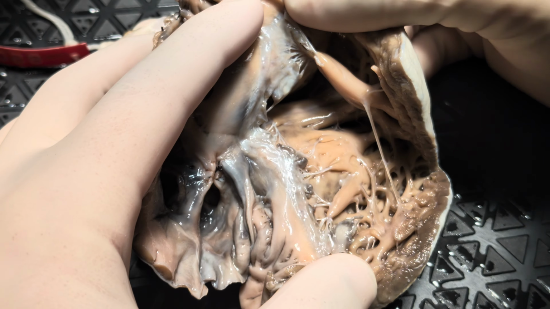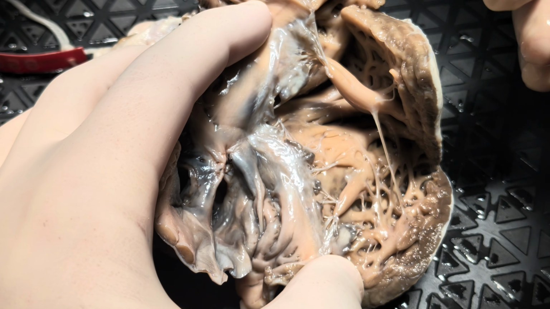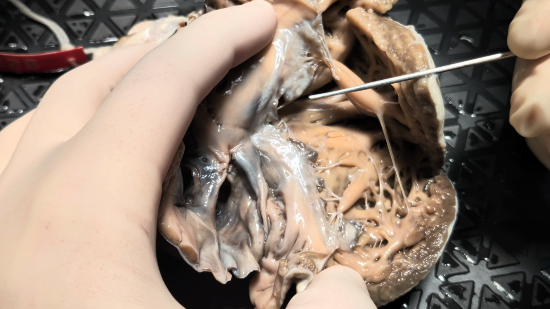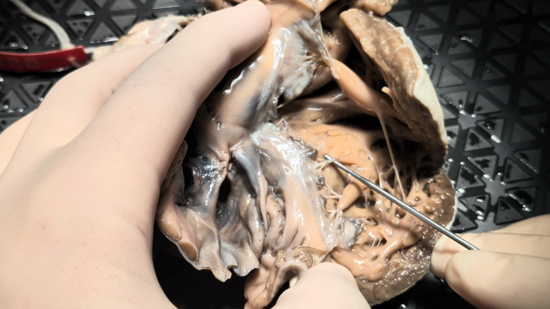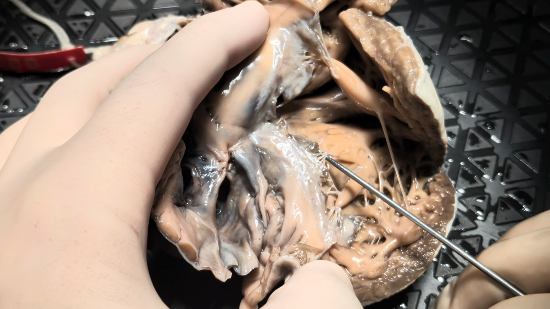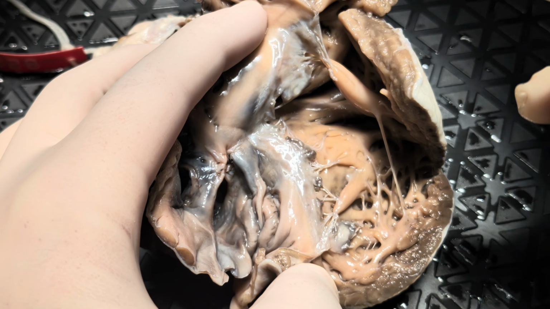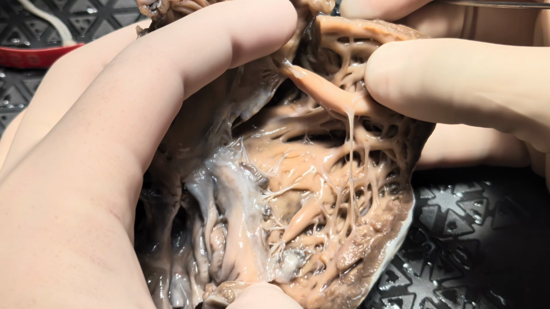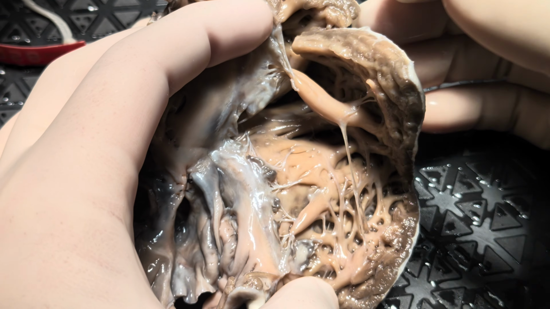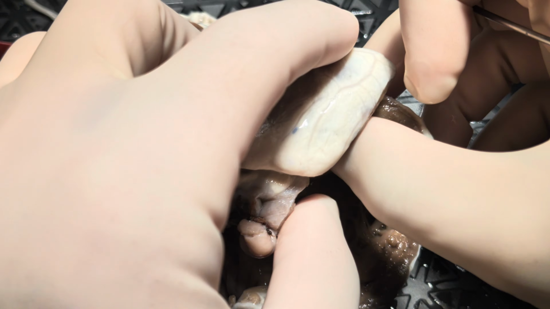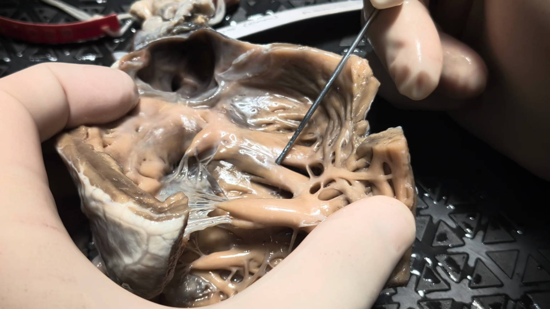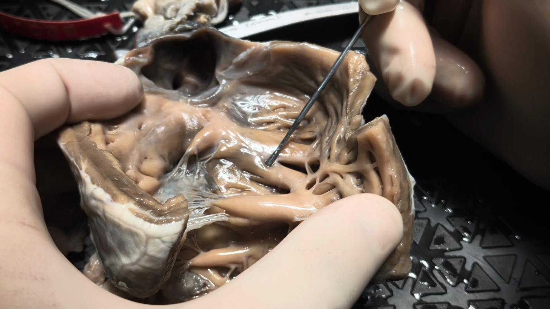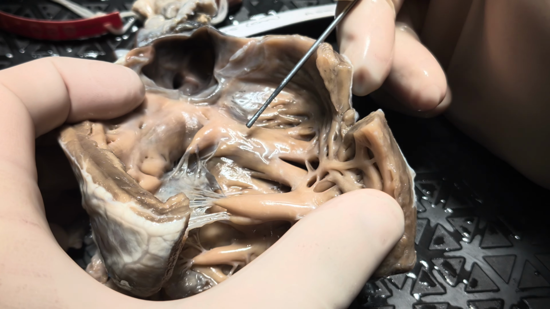When we turn our attention to the right-sided atrioventricular junction, we do find that it's guarded by a valve with 3 leaflets, 1, 2, 3, and that this valve does in fact have direct connections to the ventricular septum, consistent with a morphologic tricuspid valve. When we take a look at this ventricle, it has coarse trabeculations.